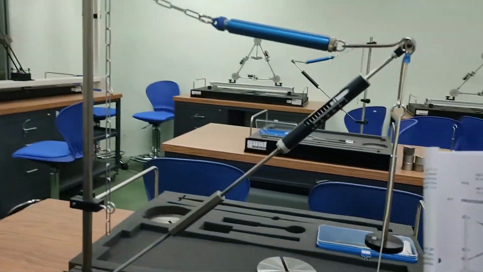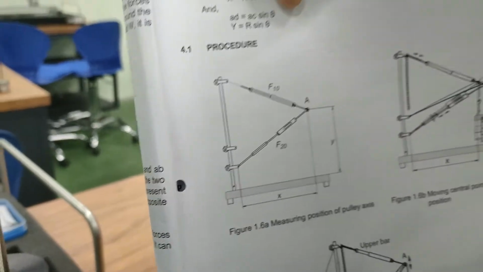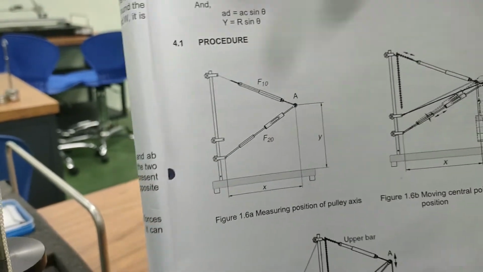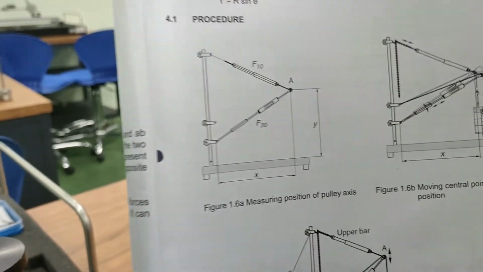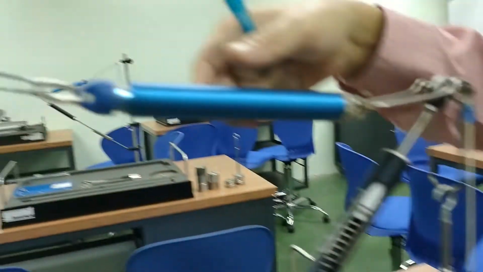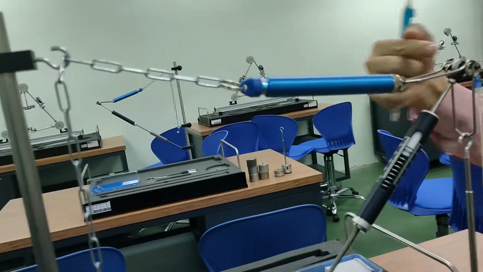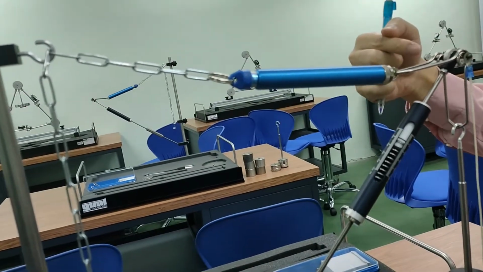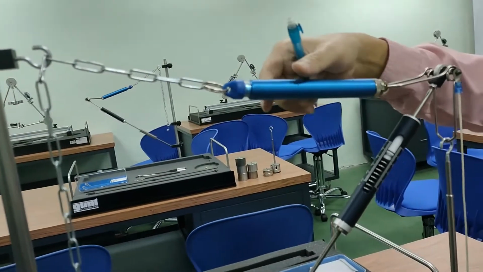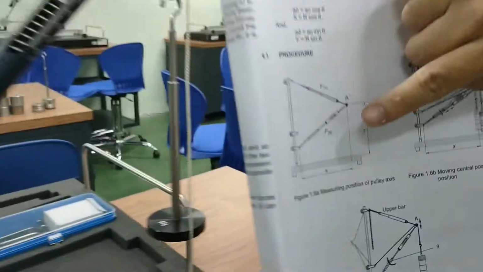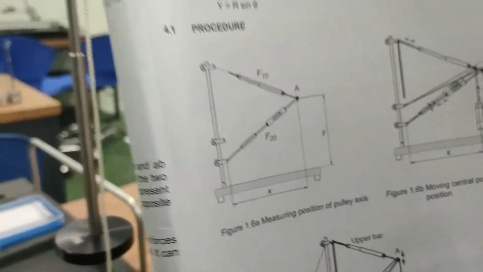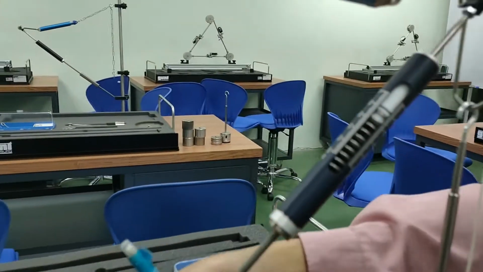If you refer to page 5, the procedure, this is the F10, the spring balance. The force in this area is represented by this spring balance. And then the F20 will be represented by this rod.